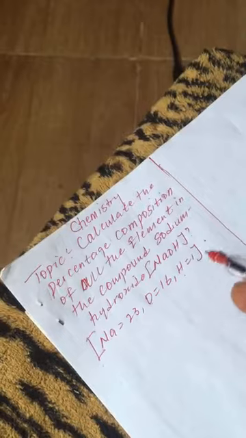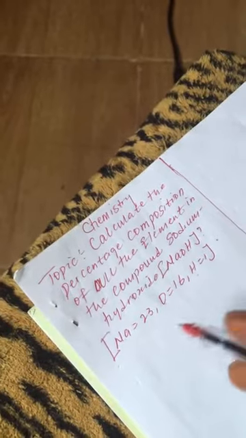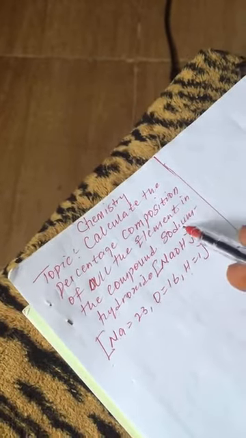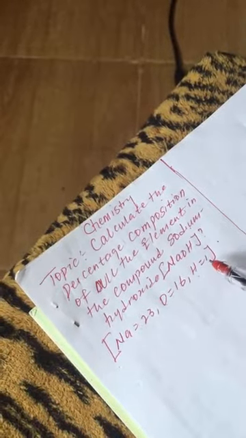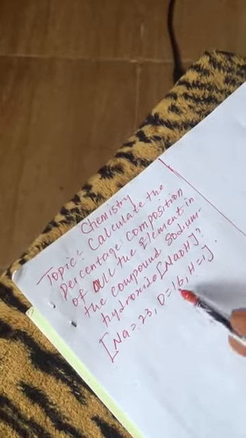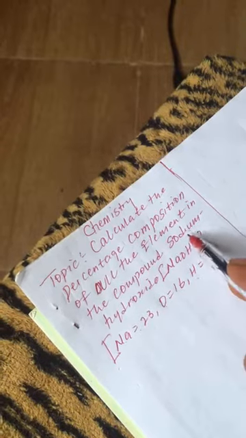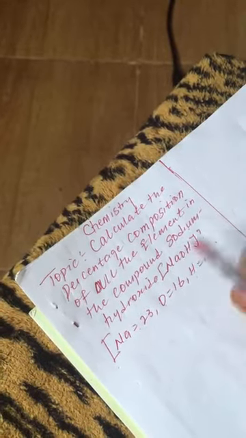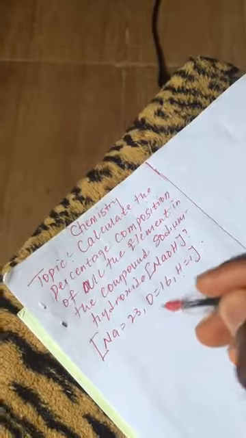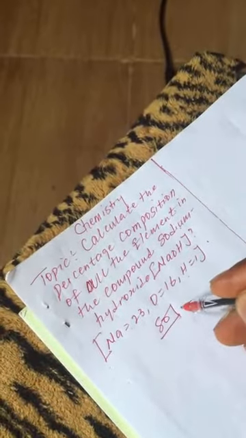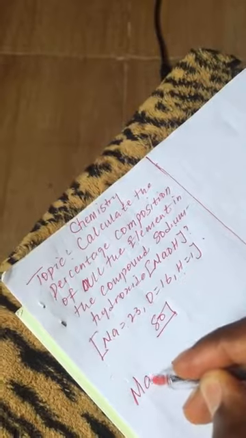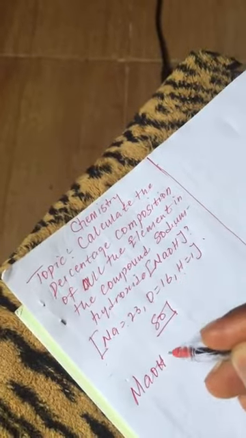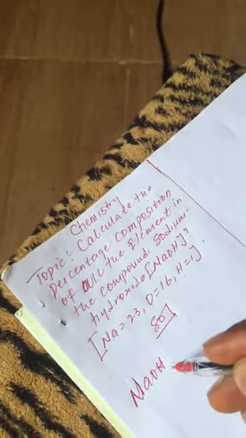So the first thing we are expected to do is to know the relative molecular mass of the compound. Since we are given the individual relative masses, we must know the relative molecular mass of the whole compound, sodium hydroxide. So let's start with the solution. We have sodium hydroxide. This is a compound.